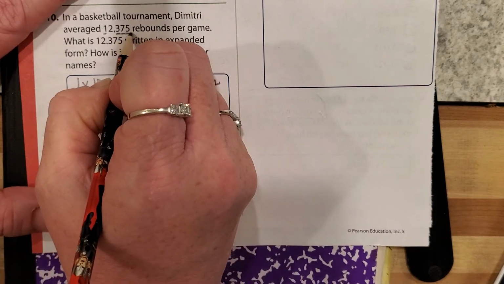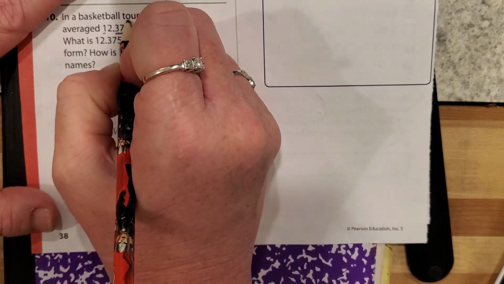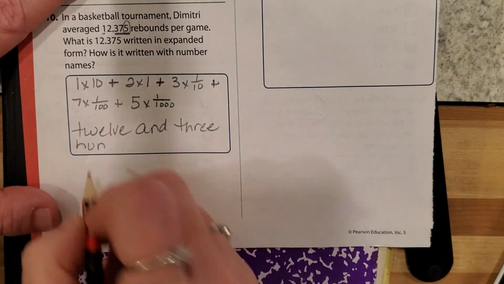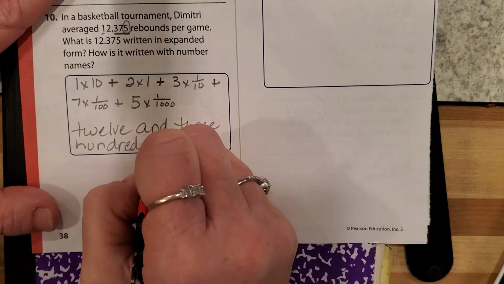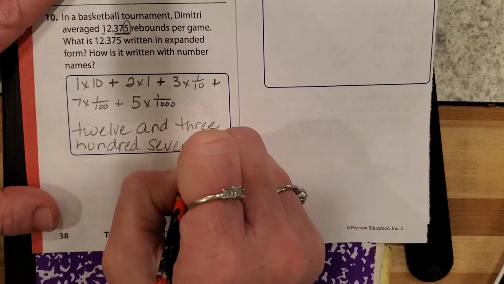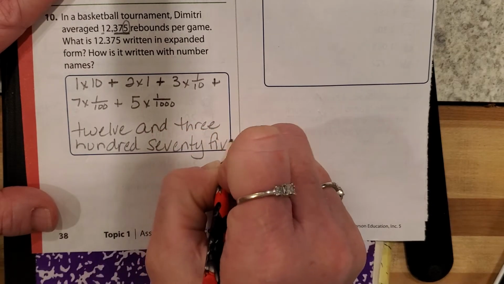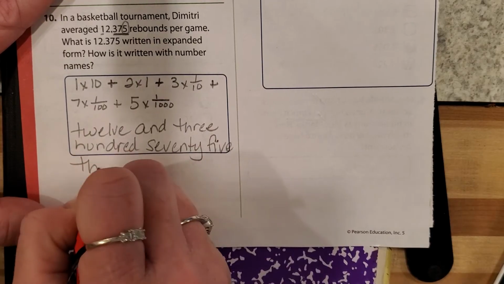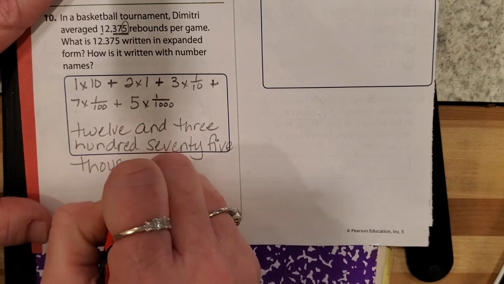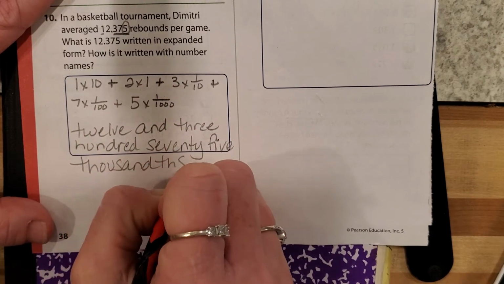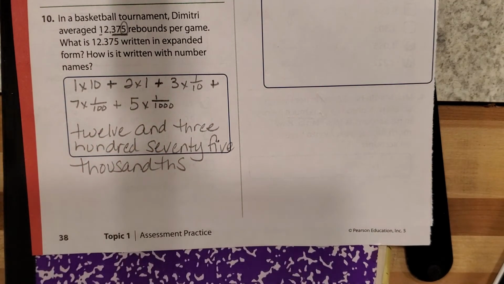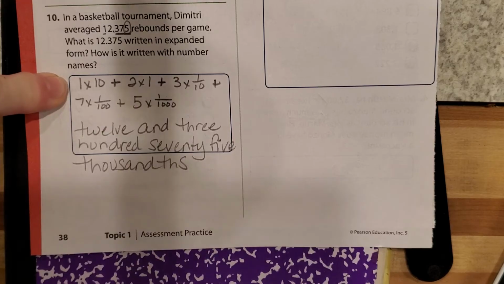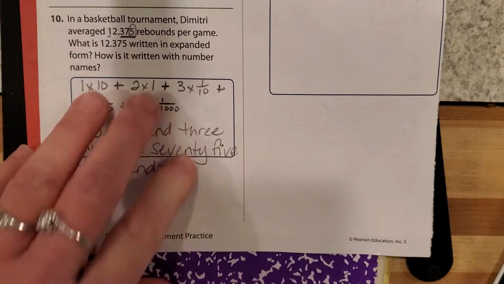You say the whole digit, but you end it with the place value. It is written the same way you say it, and you have to know what place value you're in to do the expanded form.